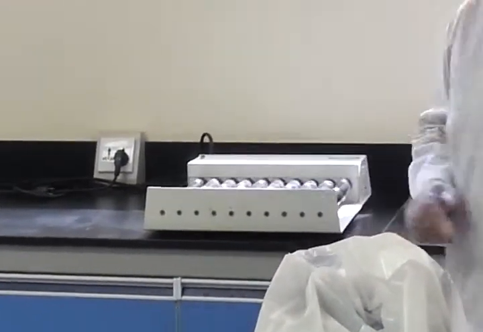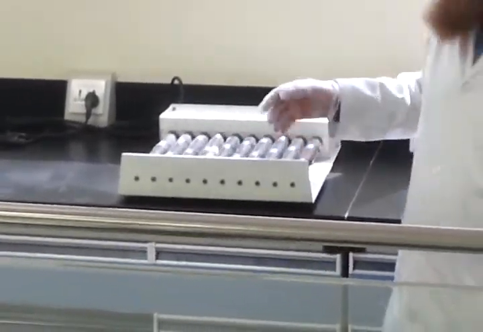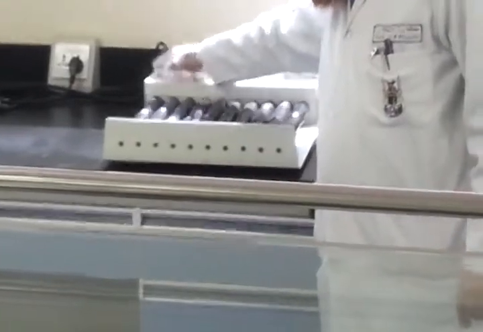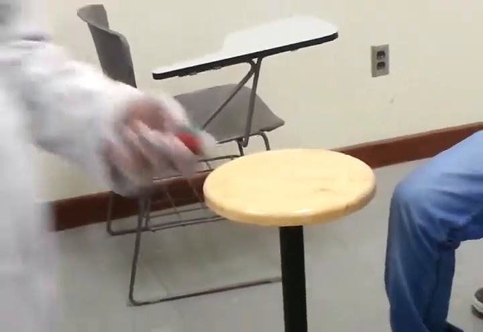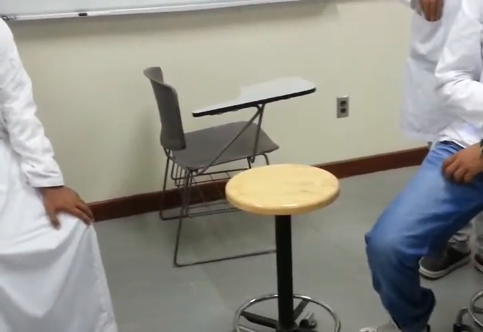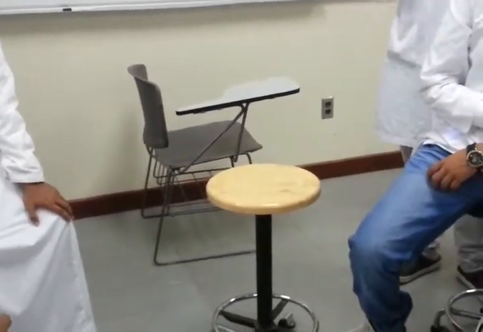Take the sample, put it here. Clear? It just moves slowly like this. The tube is moving and mixing the blood sample all the time. So it is a very important step to mix the sample when you take the blood.